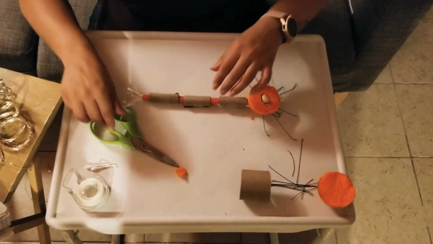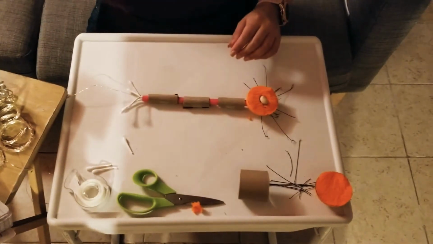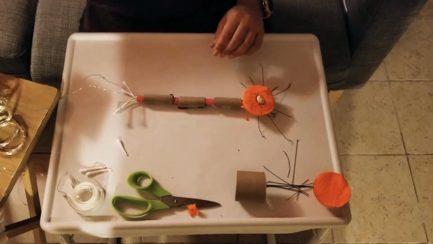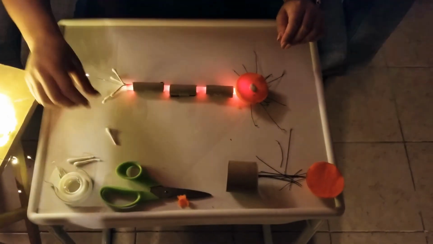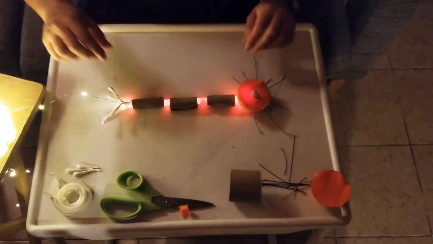So here is our neuron, and we are going to turn it on. Here that is, our neuron.